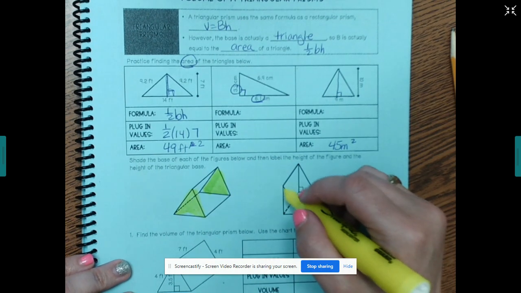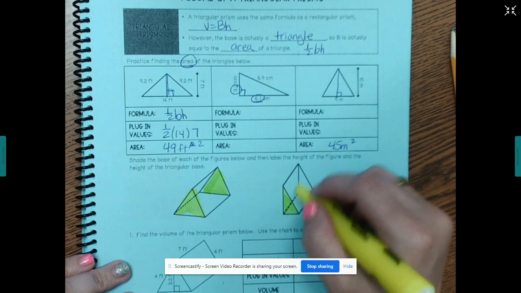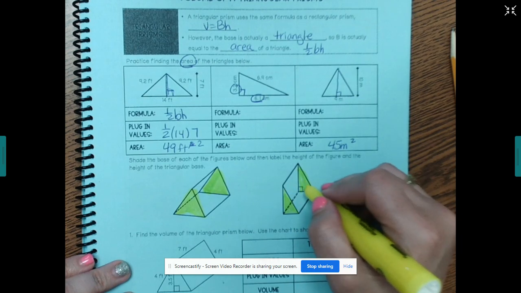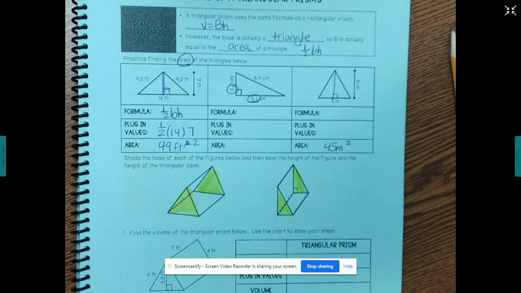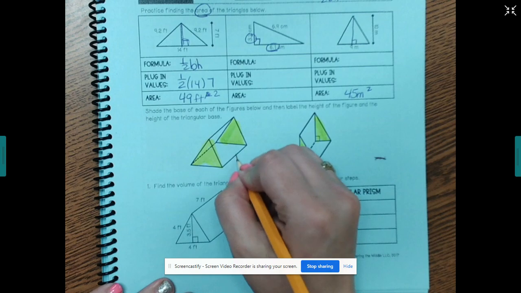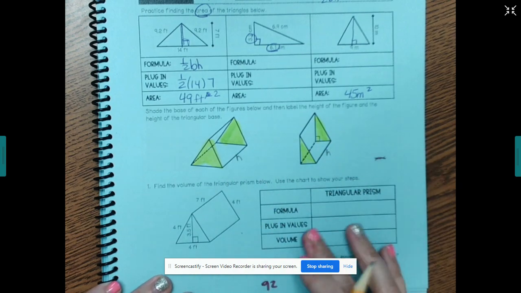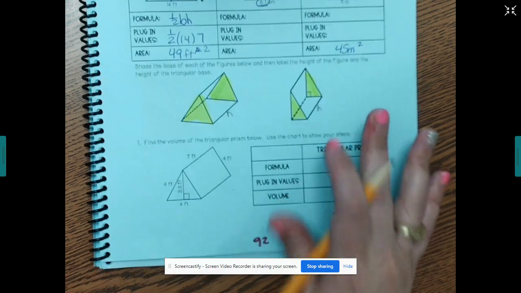Okay? This one is the same way. It's sitting on that rectangle. It looks tempting. The actual one is the triangles. Hence the name triangular prism. Okay? And this is the height, and this is the height. Okay? All right, let's practice solving one.